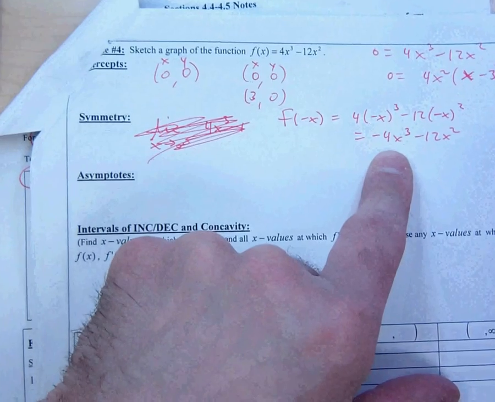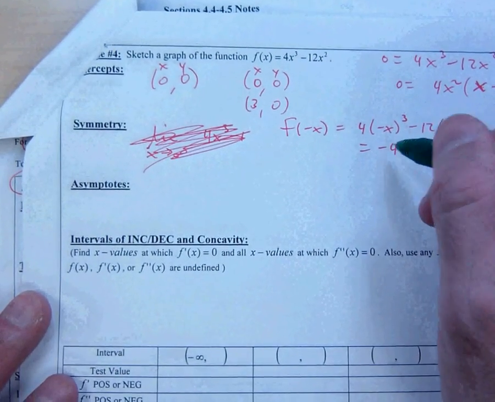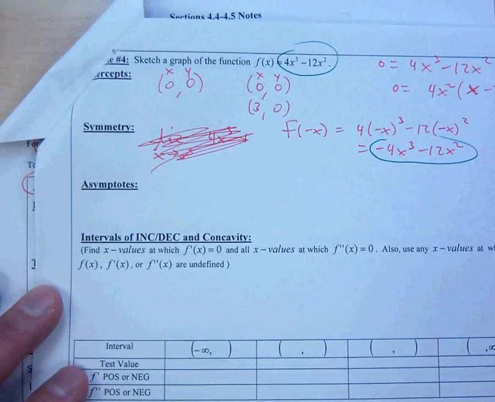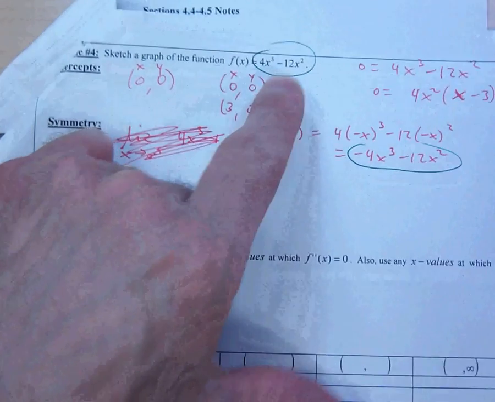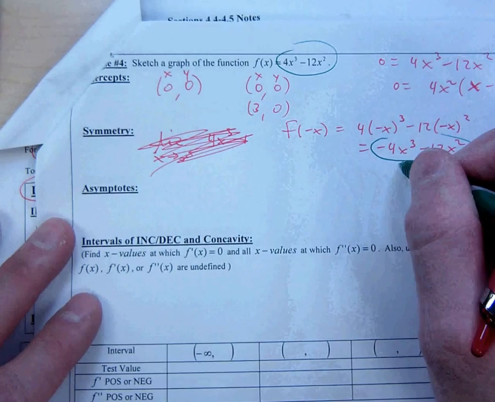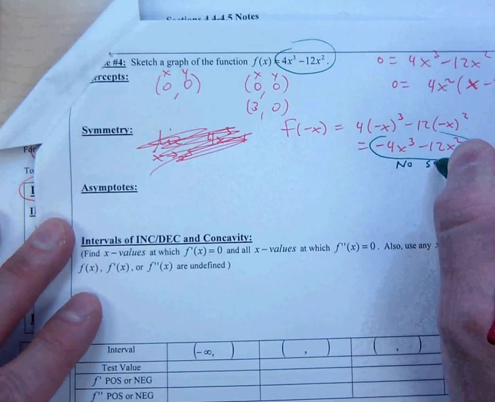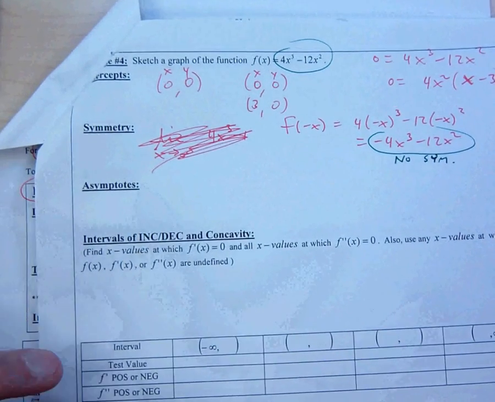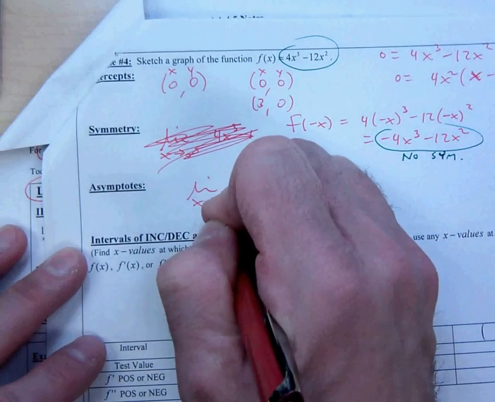Okay? All right, now what I want you to do is compare that with the original f of x. Are those the same? No. If I pull out a negative, will it give you the exact opposite of what you started with? No. So guess what? No symmetry. Okay. Now, you can find the asymptotes by taking the limit as x goes to infinity or negative infinity.